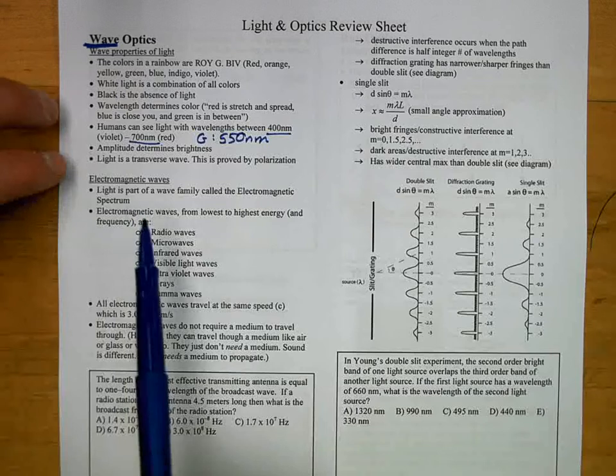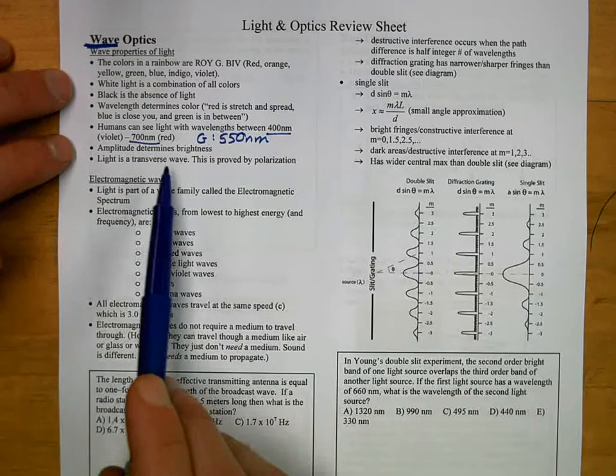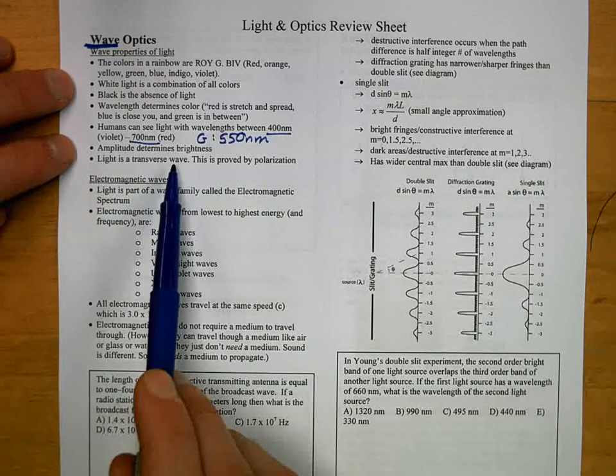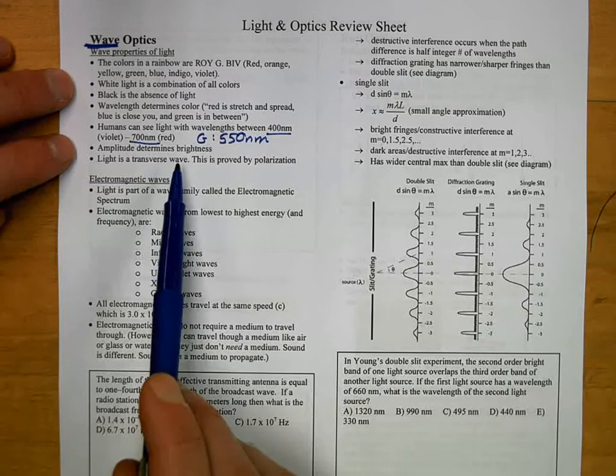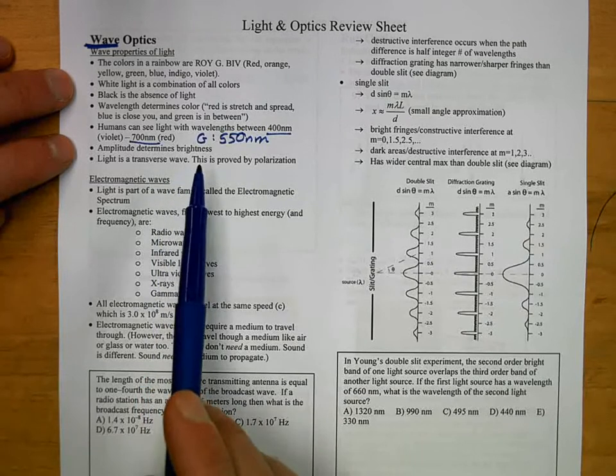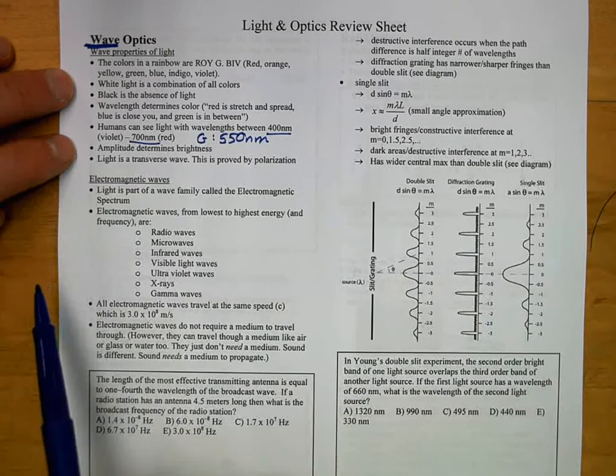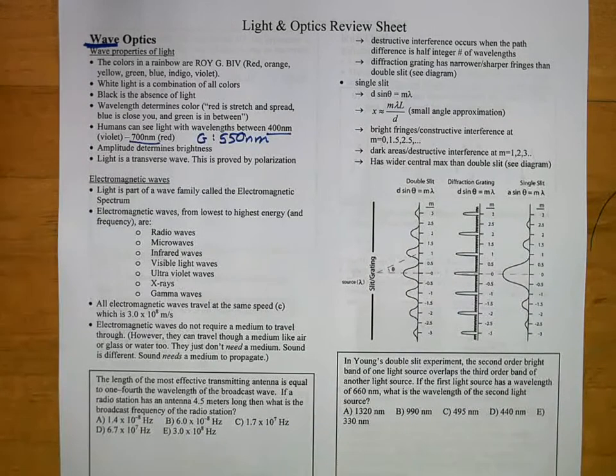Now, one of the big differences between light and sound is not only that light is transverse, but also that light can travel through a vacuum. It does not require a medium. If you remember in the last video, we talked about sound needs a medium. It needs to go through air. Light does not need a medium. It can travel through empty space.